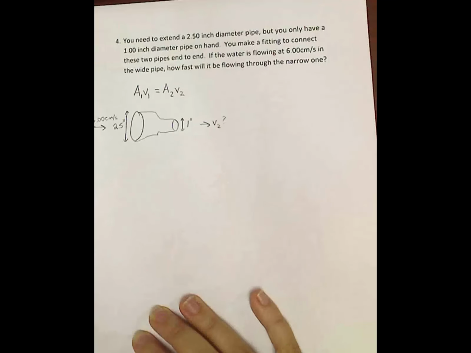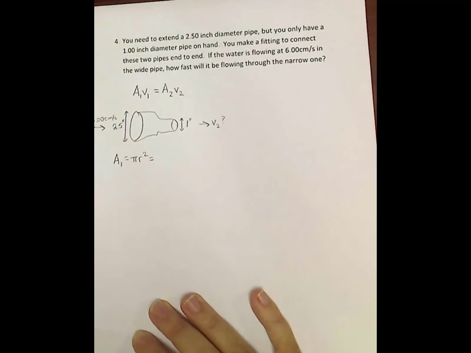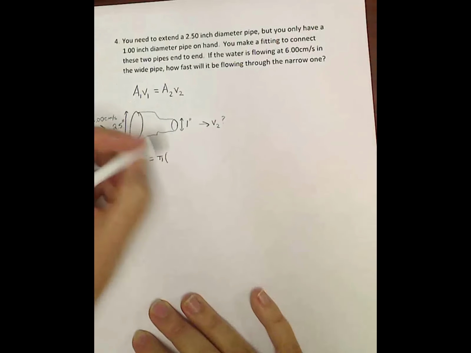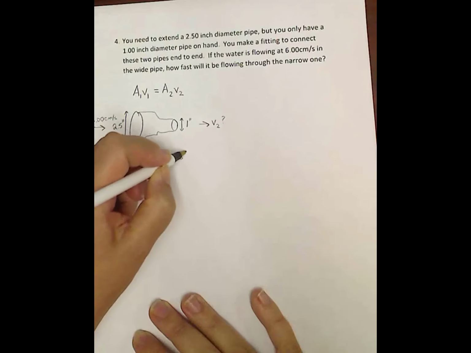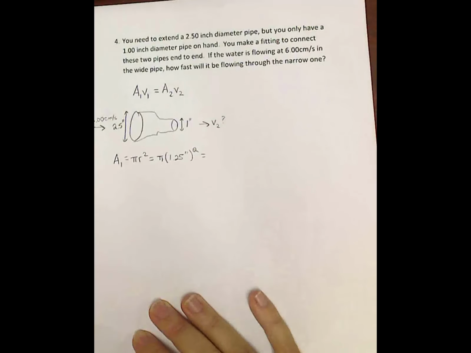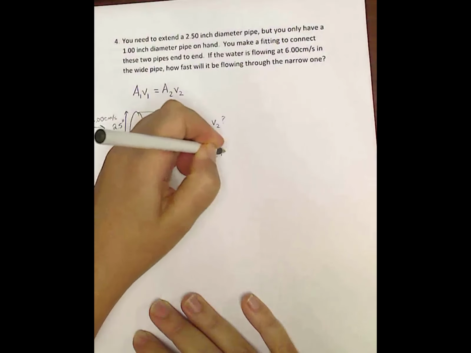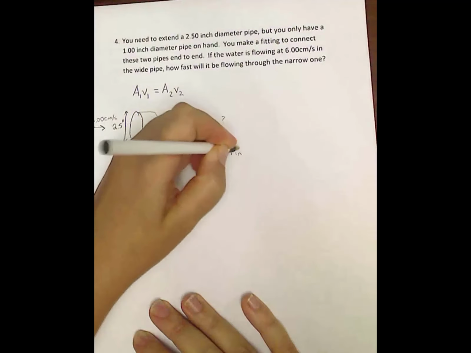Okay, so the area of side 1 is pi r squared. Make sure you know that equation. You're going to use it a lot in this chapter, and you won't be given it on the test. So it's pi times the radius, 1.25 inches, squared. In this case, I'm not going to change the units because I'm going to keep it the same on both sides. So I get 4.909 square inches.